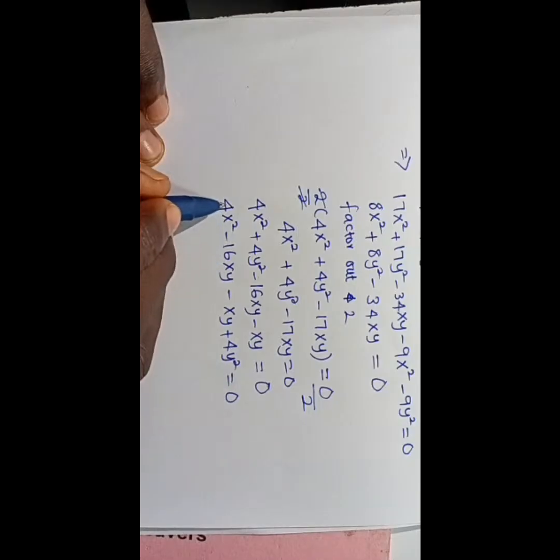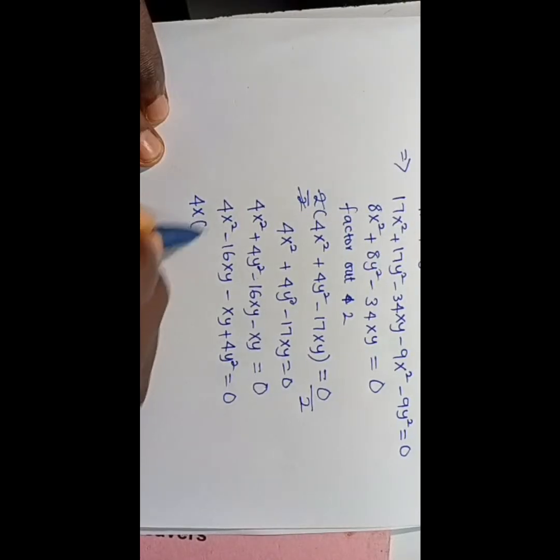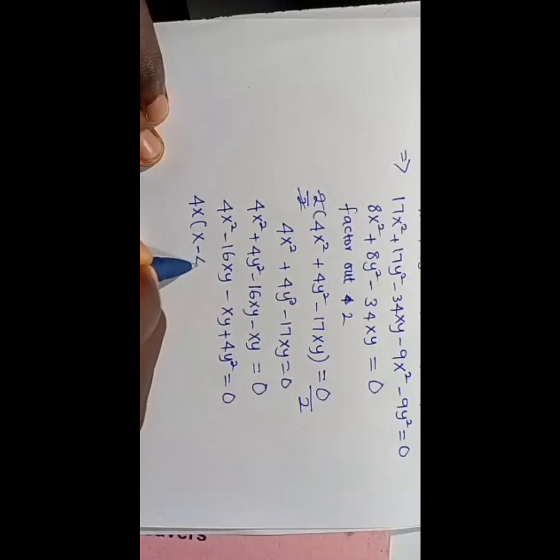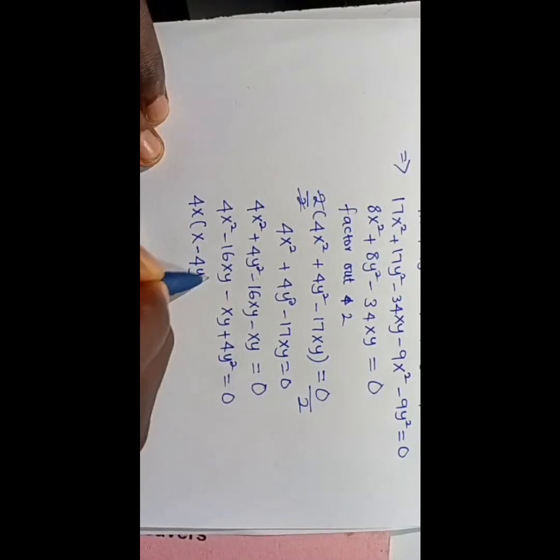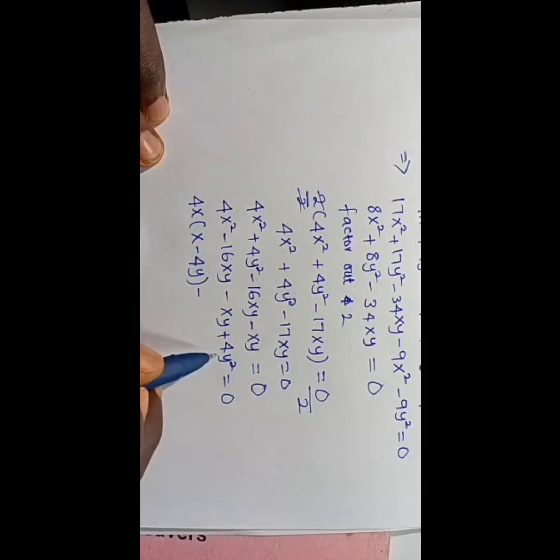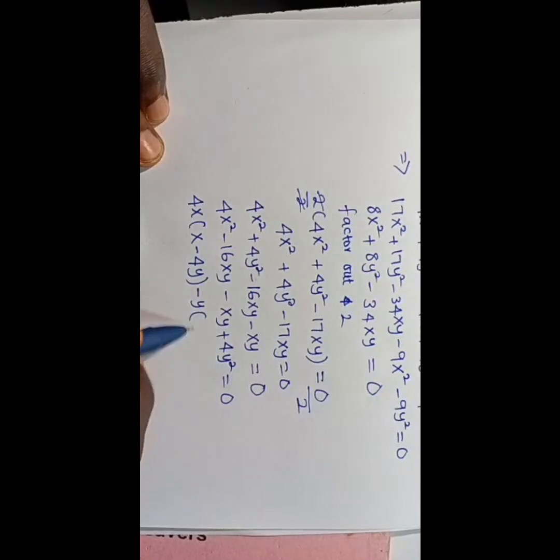Between these, 4 is common and x is common. Let's factor it out to be 4x. Here will be (x − 4y). What is common between them is y. Here will be (x − 4y) equals 0.